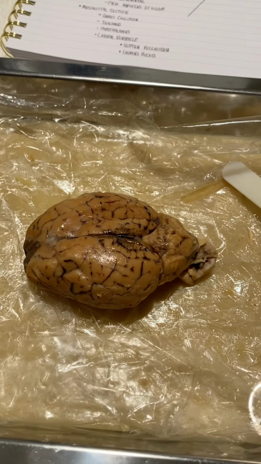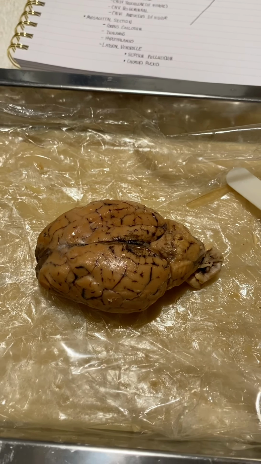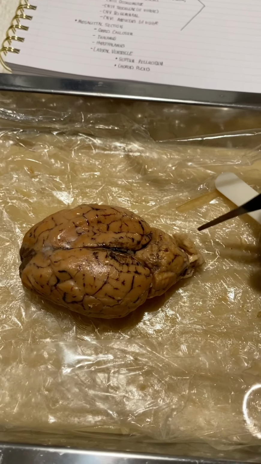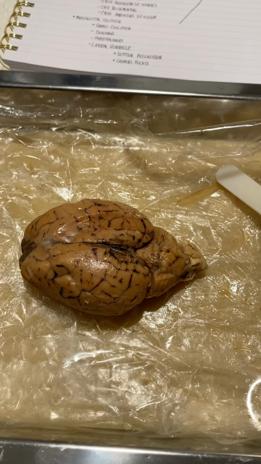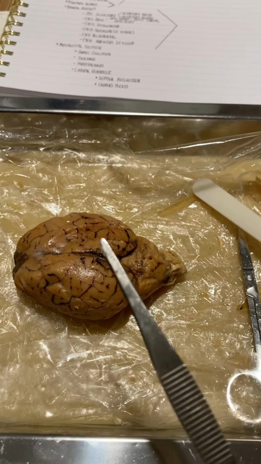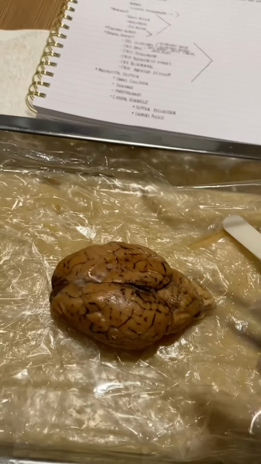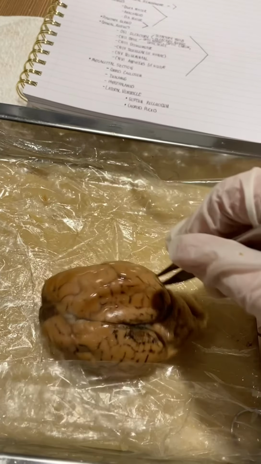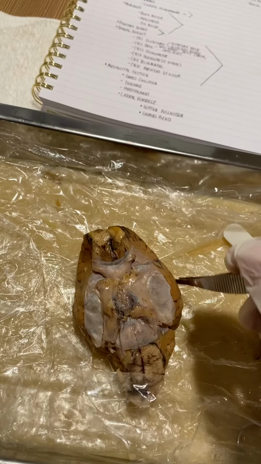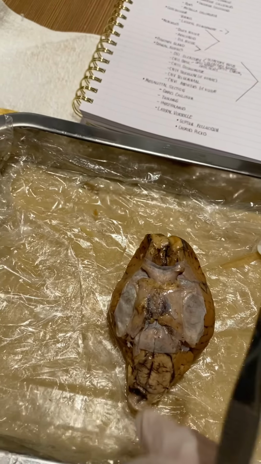Okay, so we have right here, which is the cerebellum, and then we have the midbrain. I feel like this isn't a good example of the midbrain, but it's what we're working with. Okay, so this is the superior portion of the brain, and then we're going to turn it over so we can just visualize the inferior portion of the brain. Okay, so we're going to turn it like this, give us a little better view of what we're working with.